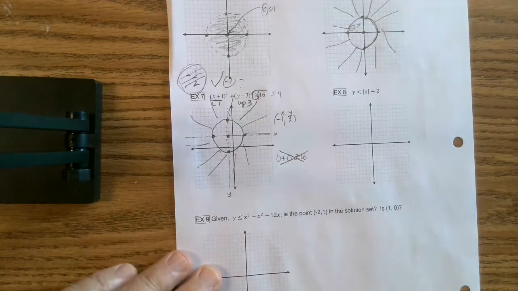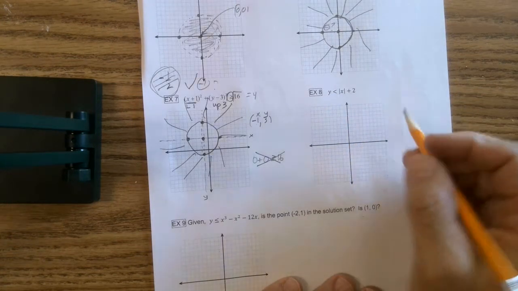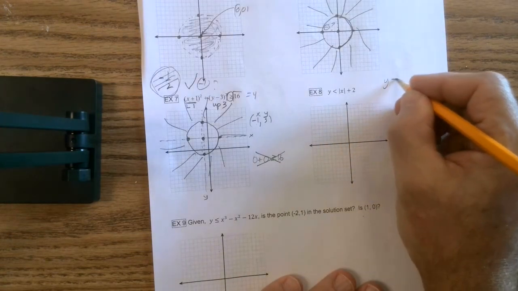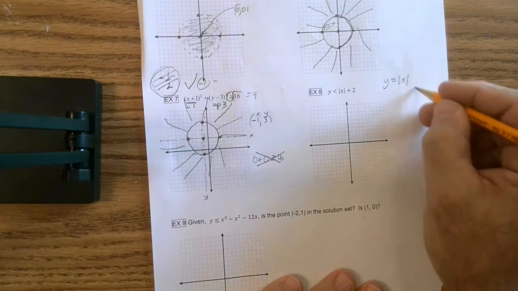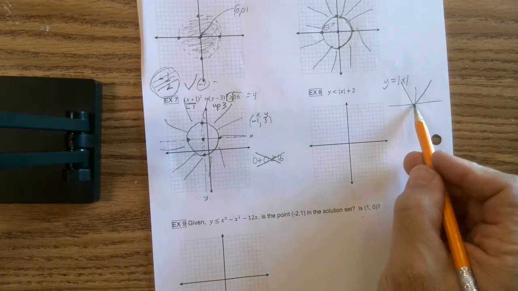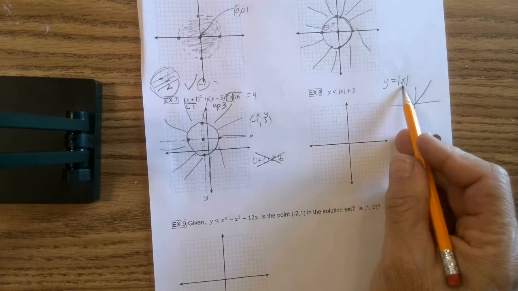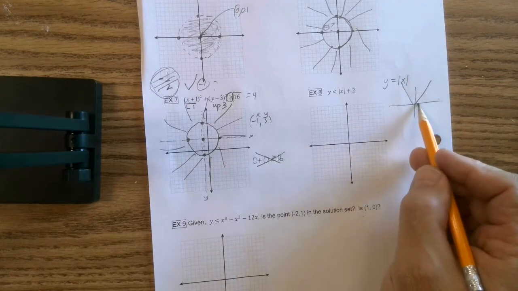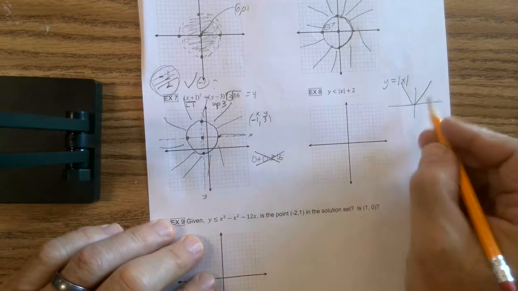I shaded the outside. Now, I didn't cover one of these in the pre-lesson, so I apologize for that. But y equals the absolute value of x. We did talk about this early in the trimester. It's just a v, because any negative x, you're going to take the absolute value of, it's going to turn into a positive y. And of course, your positive x's are going to turn into positive y's as well. So that's how we're going to get started.